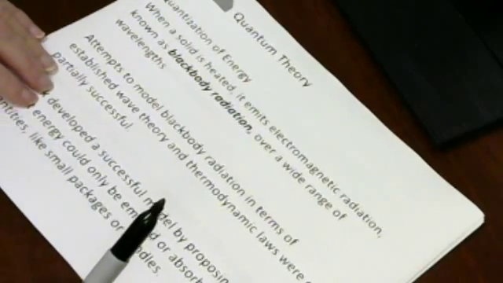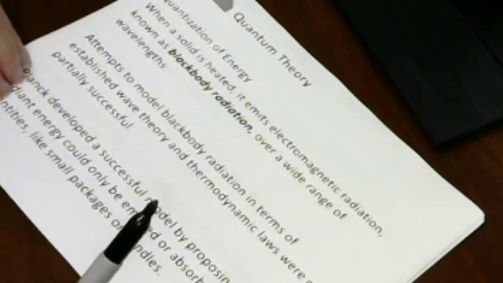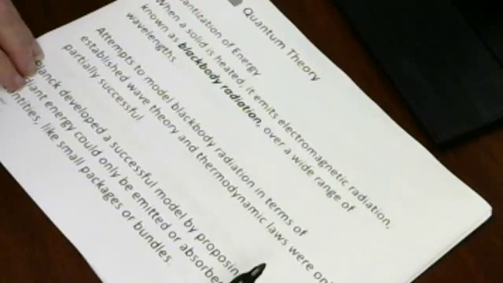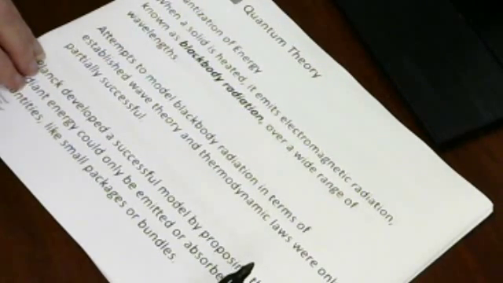When you take anything and you heat it, it does emit radiation, and that's called black body radiation. And it does so over a wide range of wavelengths, from short to long wavelengths. And by the way, this is how scientists are able to tell what elements are in stars, whether stars are coming toward us or away from us, by studying the radiation that they emit.